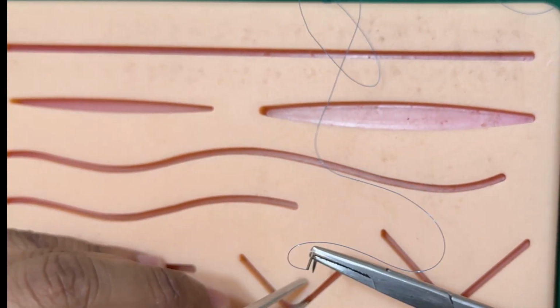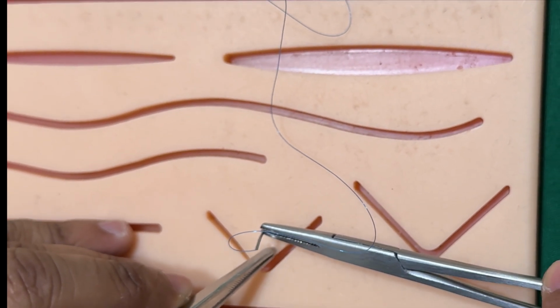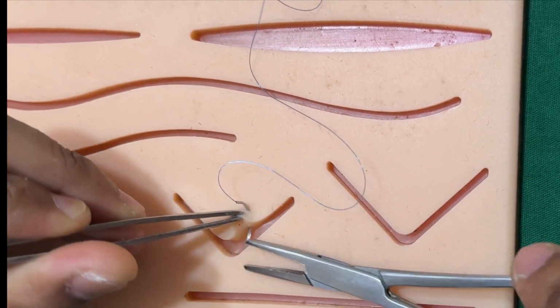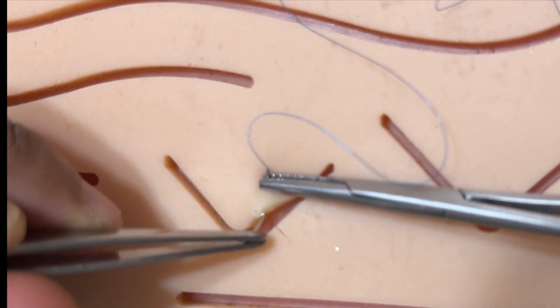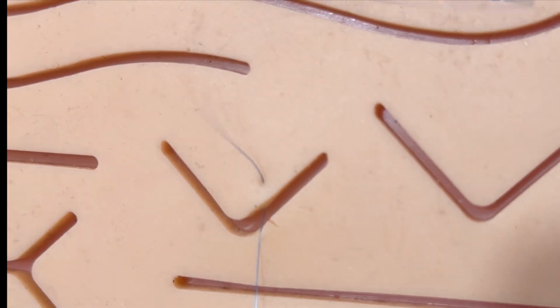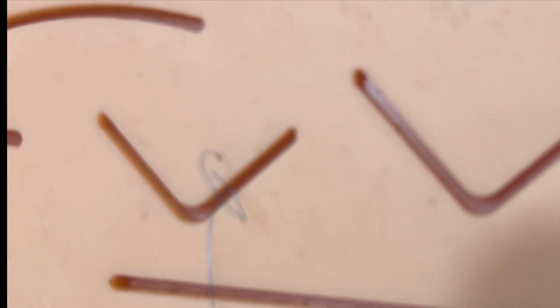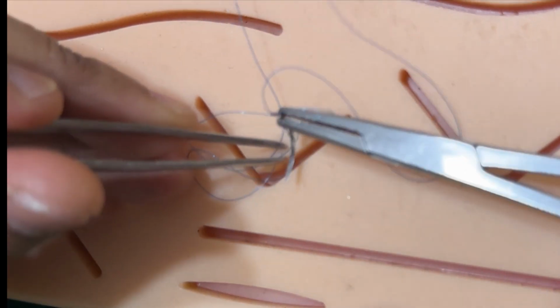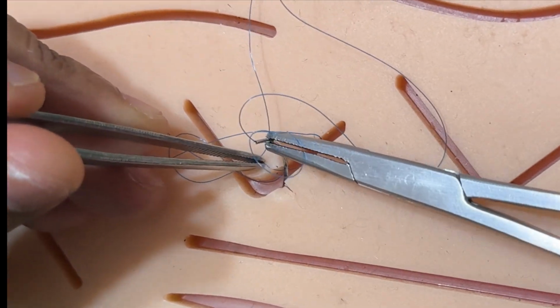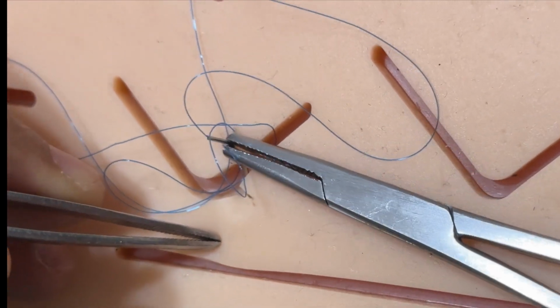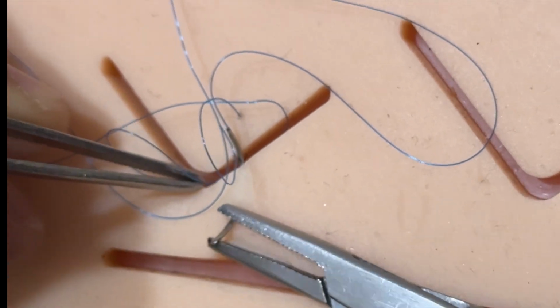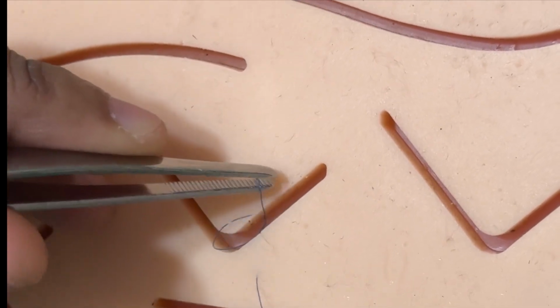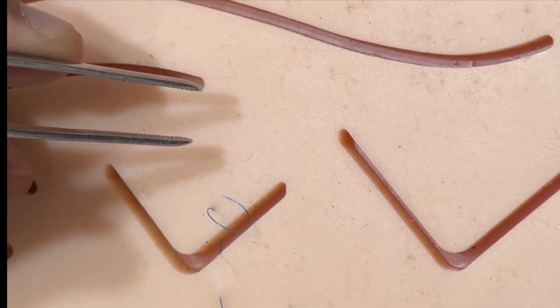Let's come back here. I'm going to take just one bite here, clear? This is the bite, I'm driving the needle out. Now after this, exactly in front of this, again I'll take a bite, but I'll come out an x distance away. Am I right? Got this much?